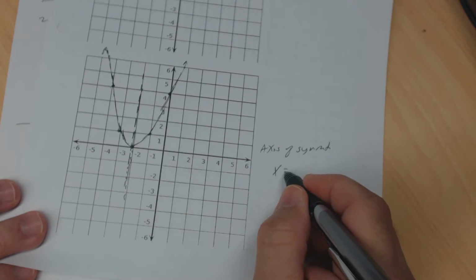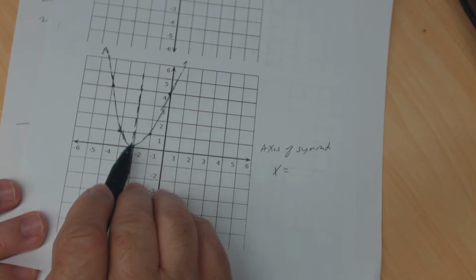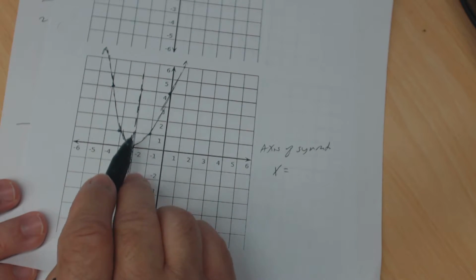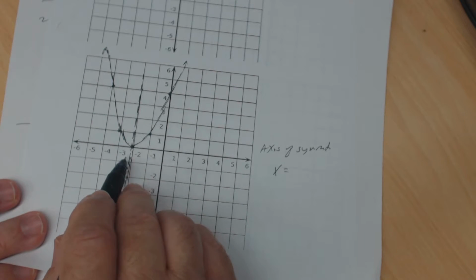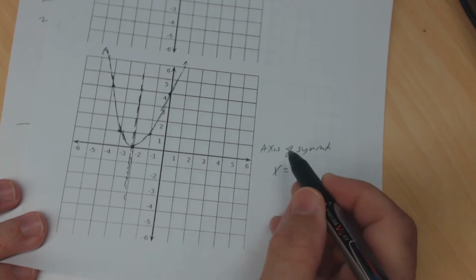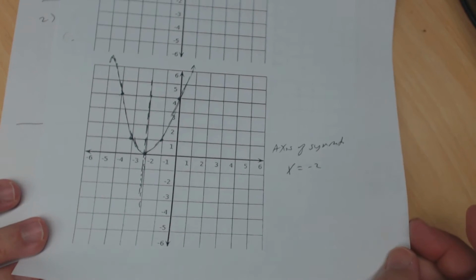So the axis of symmetry is x equal a number. What is that number here? What do you think that number is? Well, remember, it's where it crosses the x-axis. So it crosses the x-axis at -2. So that's your axis of symmetry.